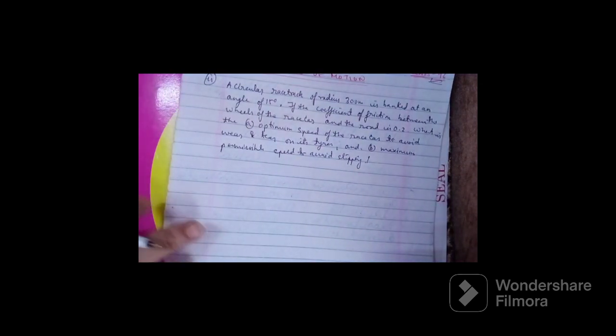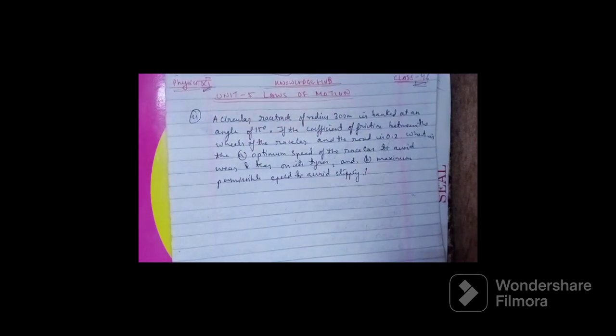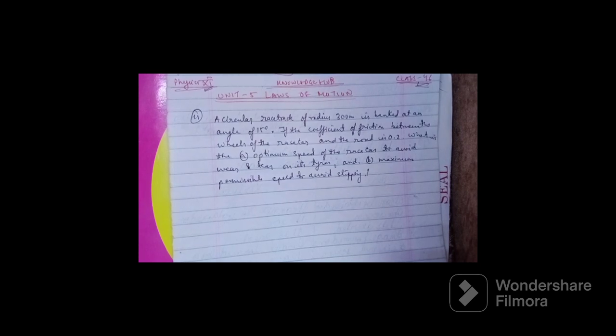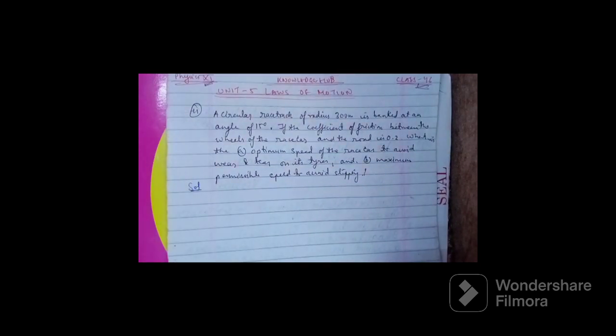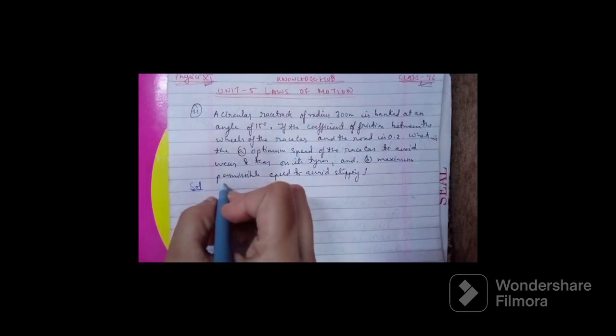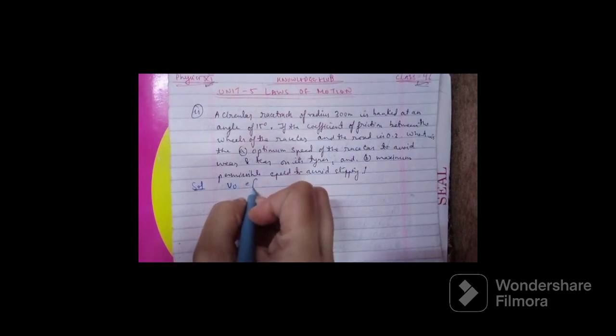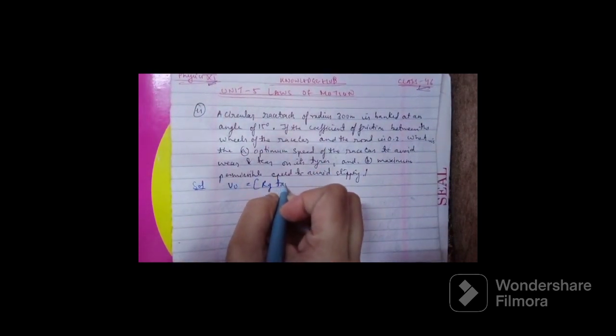Now we go for the solution here, and that is as follows. On a banked road, the horizontal component of the normal force and the frictional force contribute to provide centripetal force to keep the car moving on a circular turn without slipping. At the optimum speed, the normal reaction's component is enough to provide the needed centripetal force, and the friction force is not needed. The optimum speed v0 is given here: v0 equals (R g tan theta) to the power half.